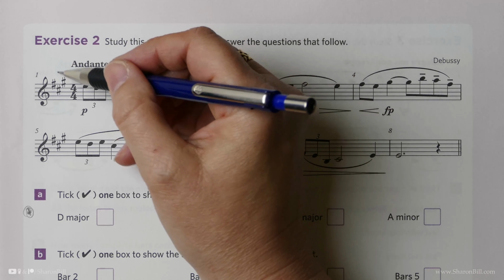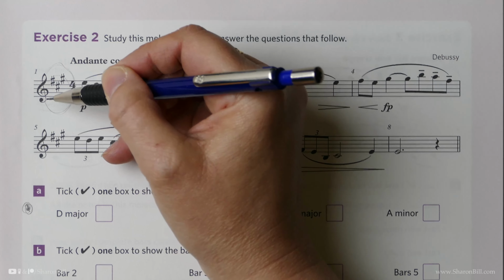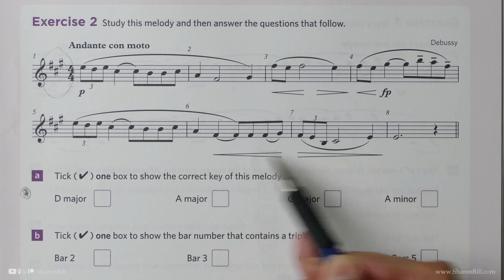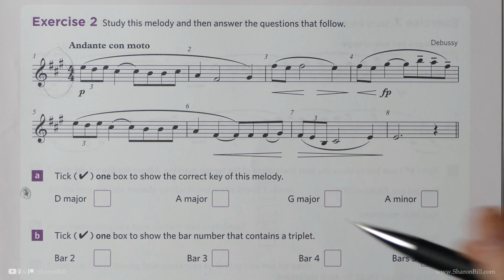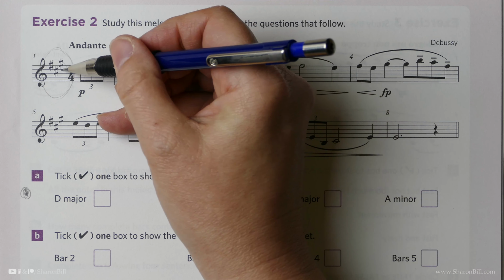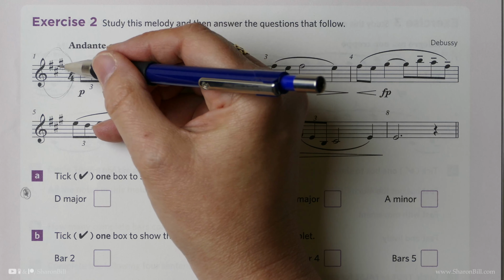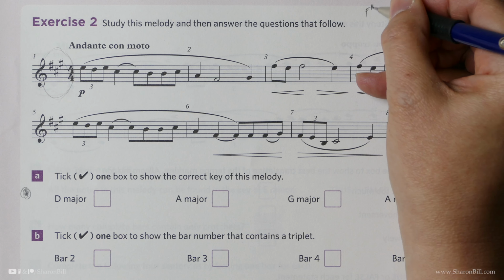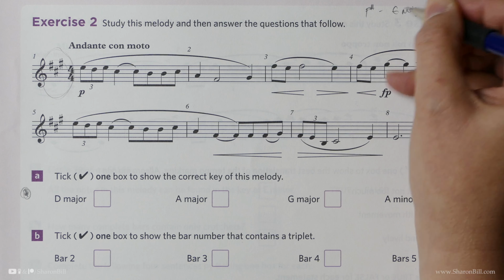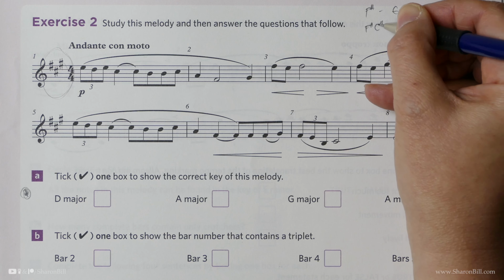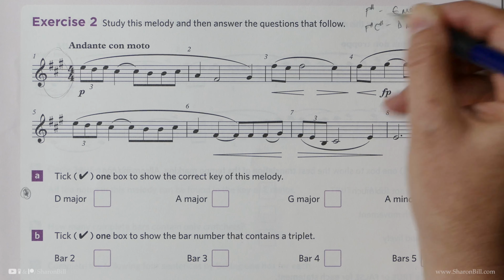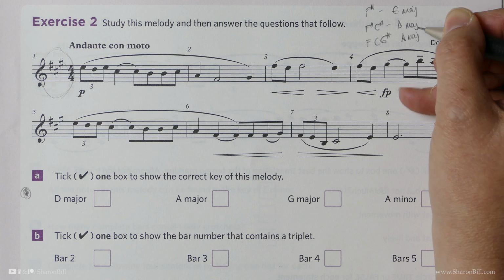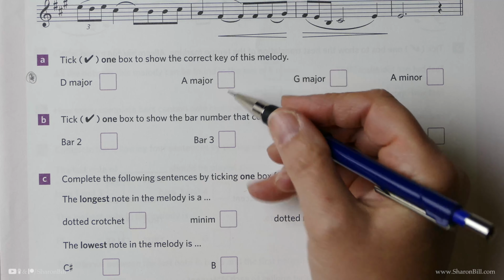We have the key signature, which is the first of the clues. But then we do need to be careful and make sure that there are no accidentals, because that could also change matters. There are no accidentals though, so we just have the key signature of a major key. And if we remember that 1 sharp, F sharp, is G major, F sharp and C sharp is D major, and then F, C, G sharps is A major, that will then tell us the answer is A major.